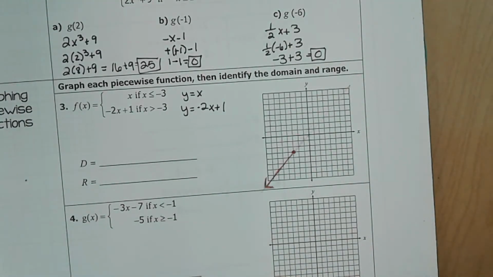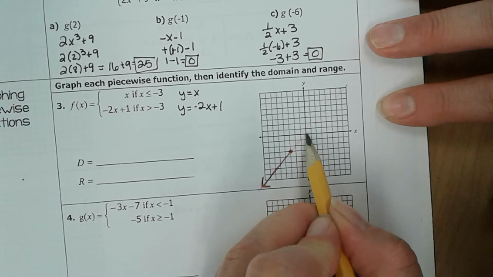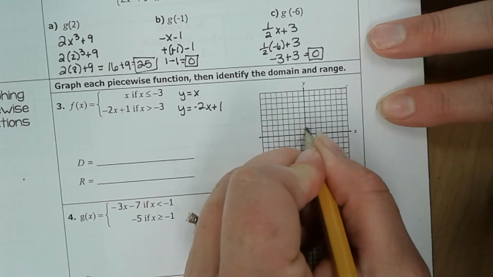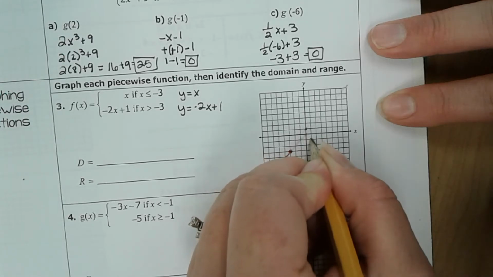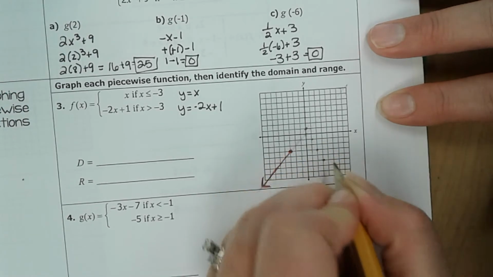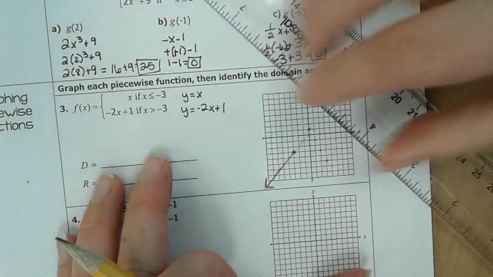Okay, so let's graph the other line. Y equals -2x plus 1. So we go to our y-intercept of 1, and it has a -2 slope. So down 2 over 1, down 2 over 1, down 2 over 1. Okay, so we're going to graph this line.